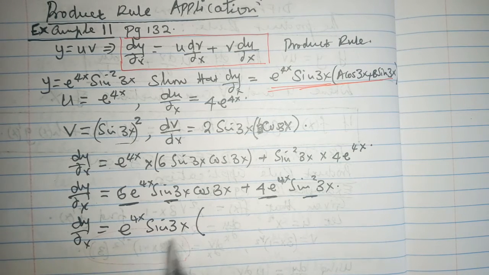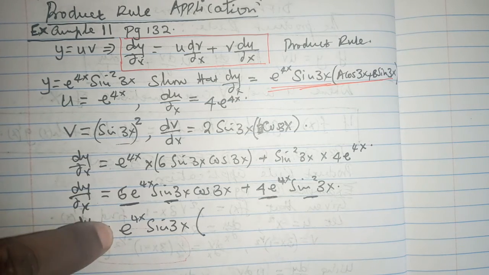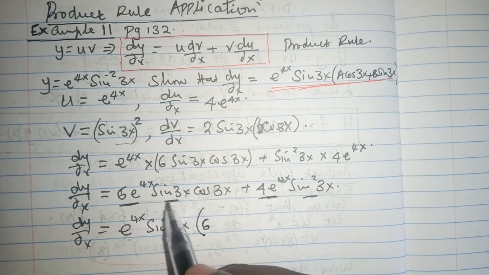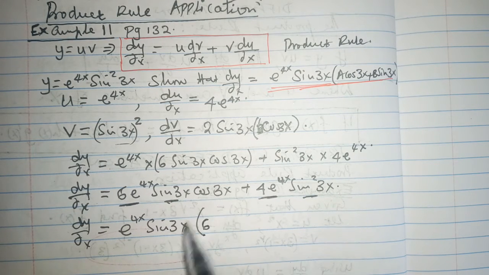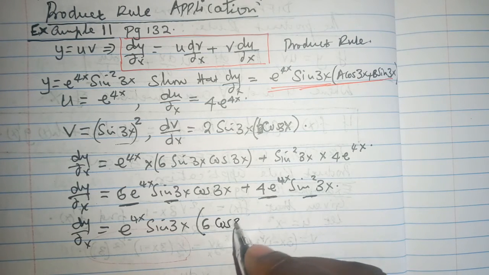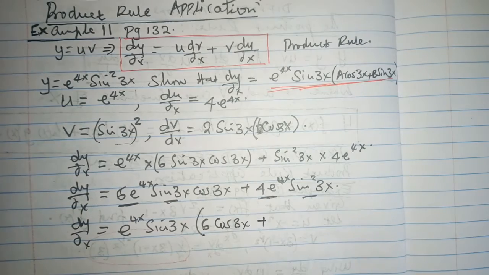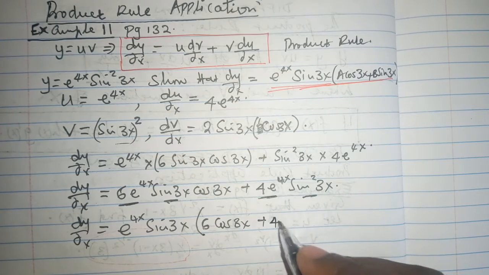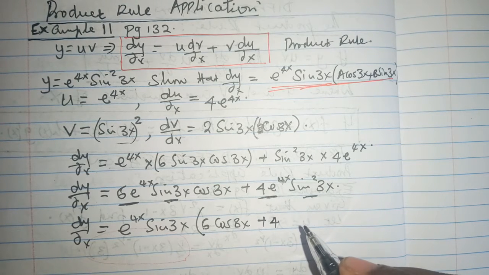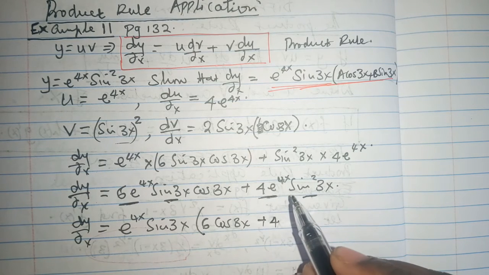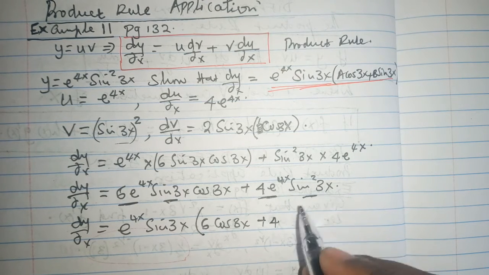So when we have this common factor, inside the bracket we have 6 divided by 1, which is obviously 6. And then sine 3x cos 3x divided by sine 3x is cosine 3x, plus 4 divided by 1, which is 4. e^4x doesn't repeat because it's just common.